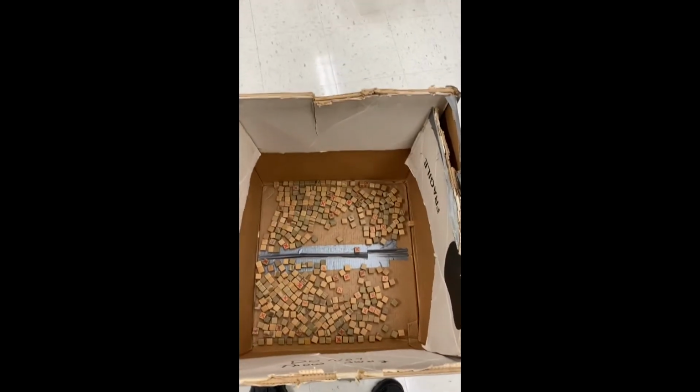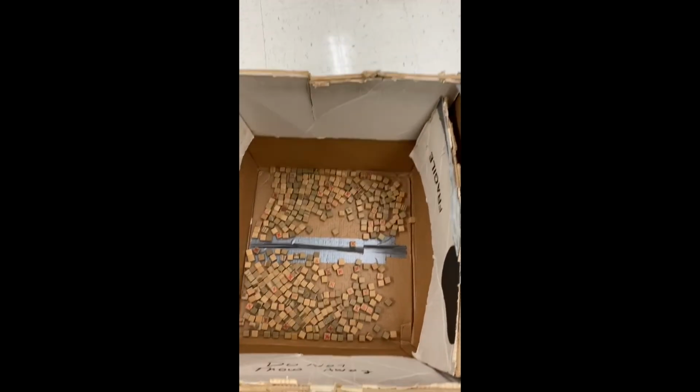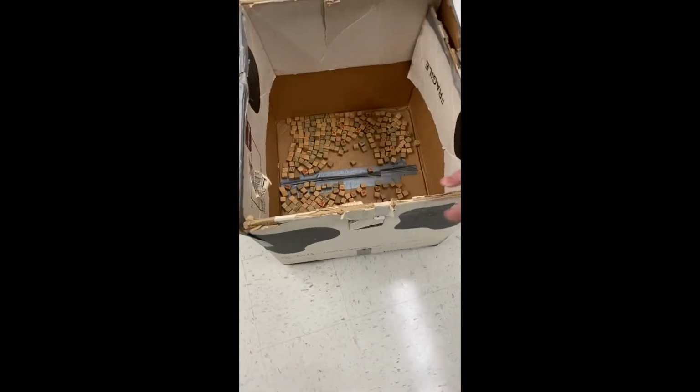And then an average will be given for all of the groups in a class. So, Mr. Younger, if you will do the honors of shaking up the box, kind of just jump it up and down.